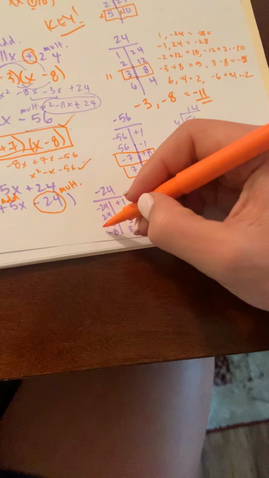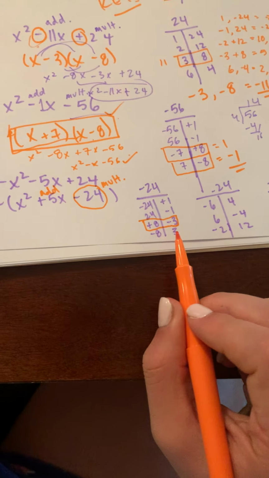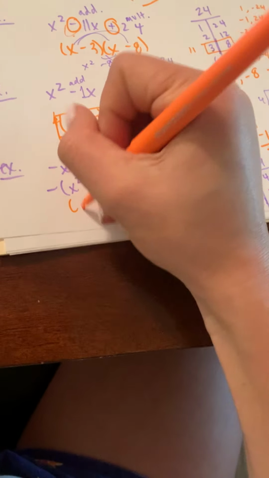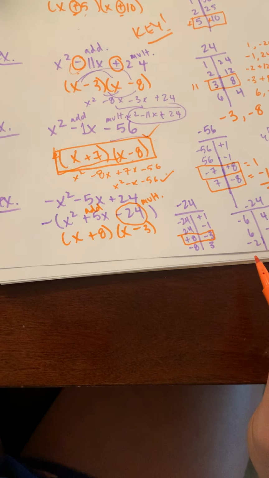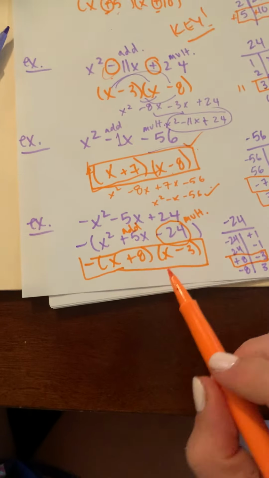Okay, hopefully you see that plus 8 minus 3 is actually what will add up to 5. So we can do x plus 8, x minus 3. And we can't forget the negative we took out. So this is your final answer. Woohoo!